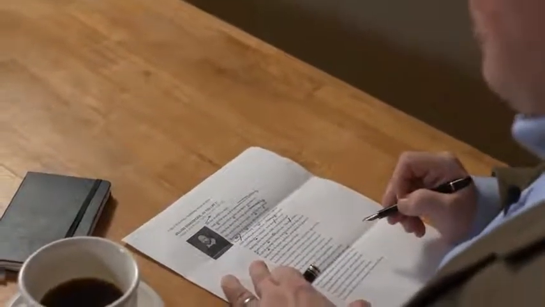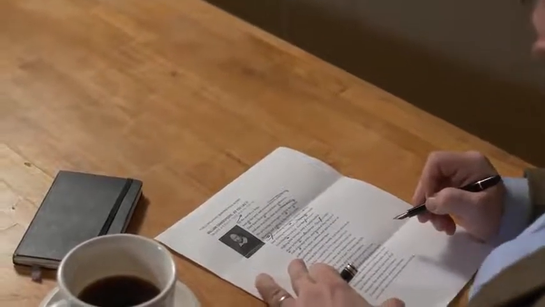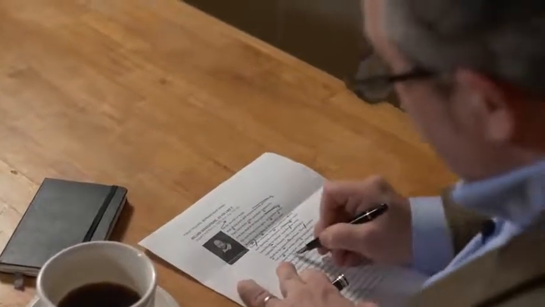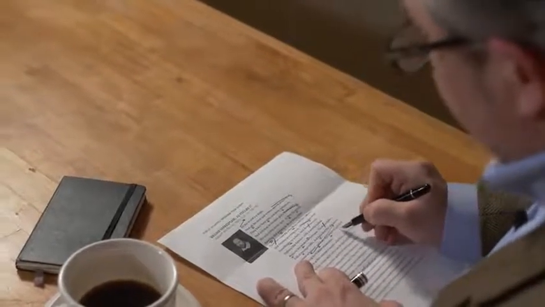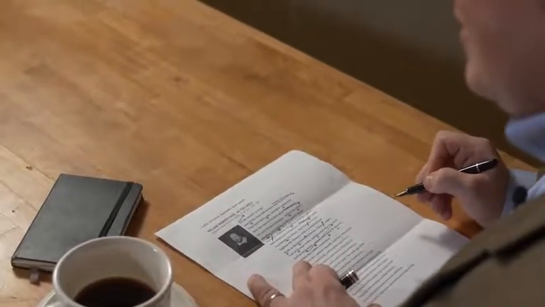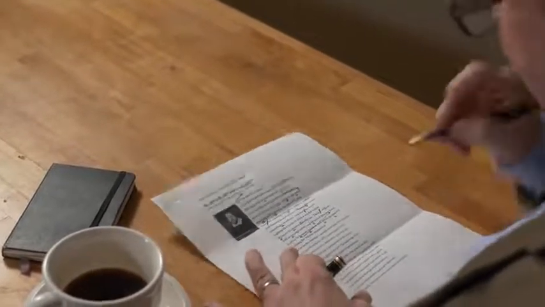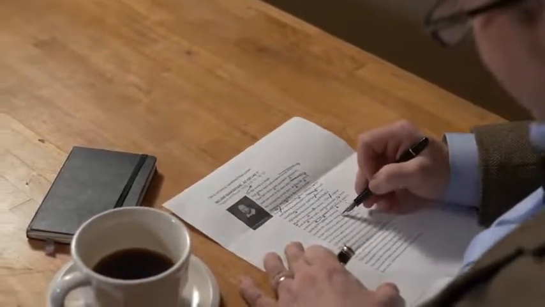Bearded like the pard. Jealous in honor, sudden and quick in quarrel. Well, that's got to be a rising inflection because it's got to go quickly. Honor, sudden, and quick in quarrel. Seeking the bubble reputation, even in the cannon's mouth. Okay, you get the idea. Let's stop there. We're gonna not go any further.